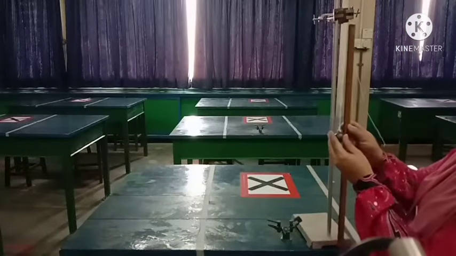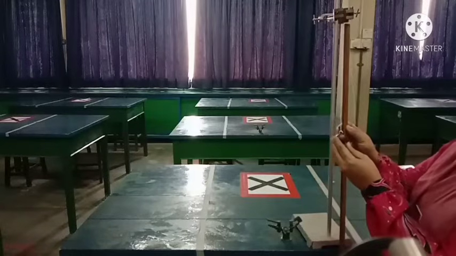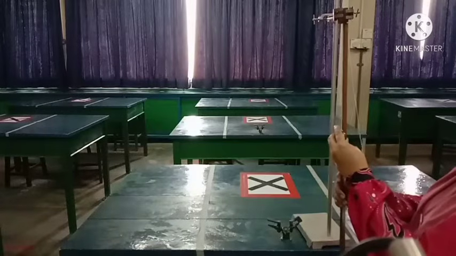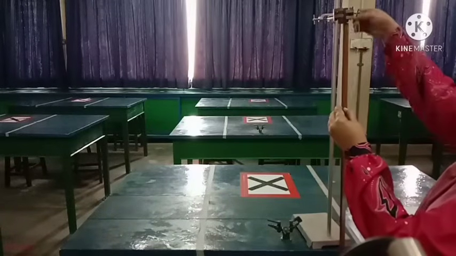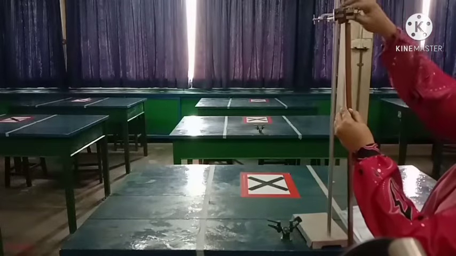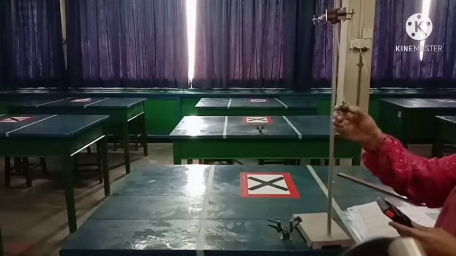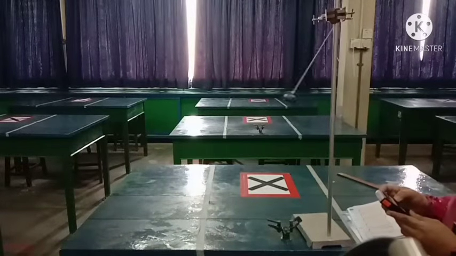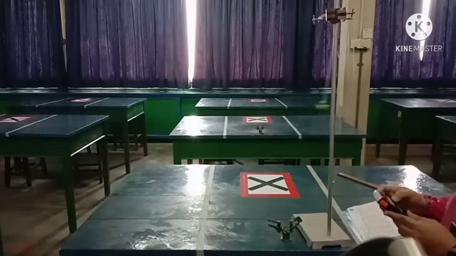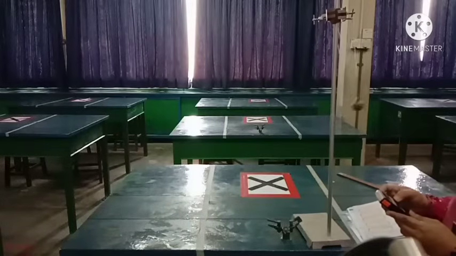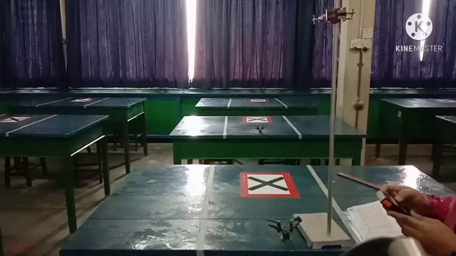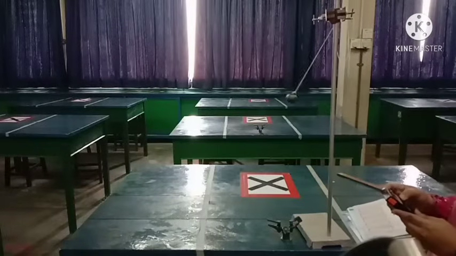Okay, use a ruler and measure accurately from the clamp, from the point where you clamp the thread, to the center of the bob. The first value of length that we are going to use is 20 centimeter. Displace the bob to one side about an angle of 10 degrees and release it to oscillate. Record the time taken for 20 complete oscillations. One complete oscillation is moving to and fro once. Make sure you start the stopwatch simultaneously with the counting to prevent error due to random error.